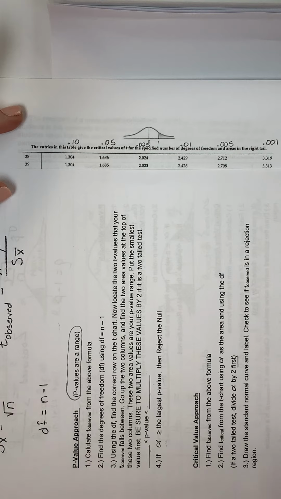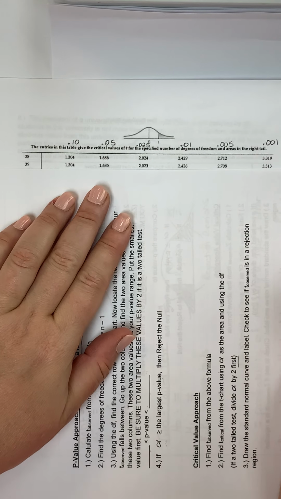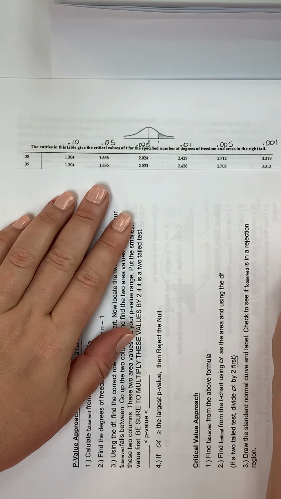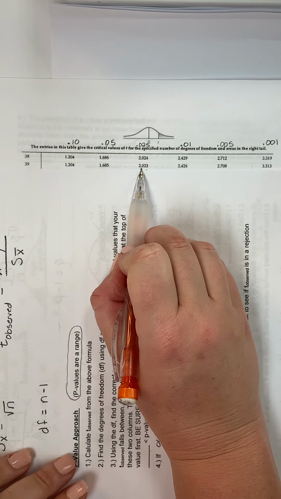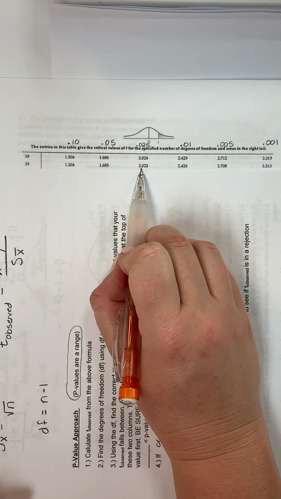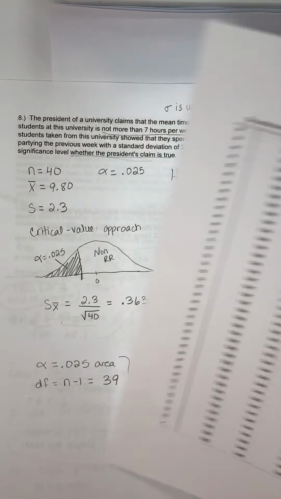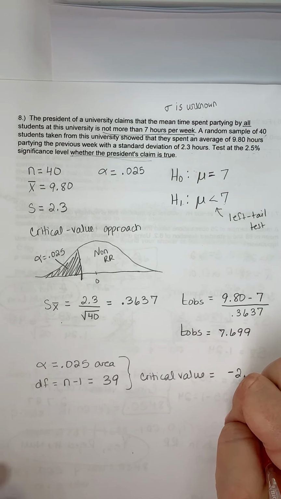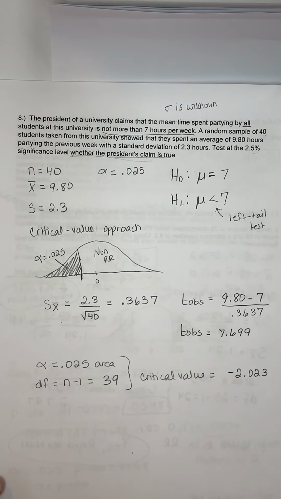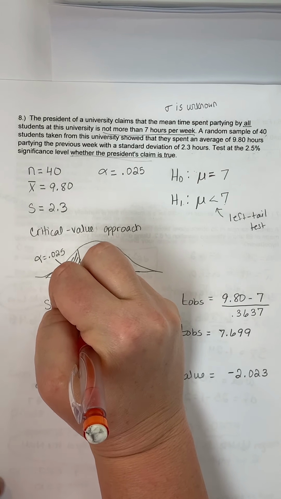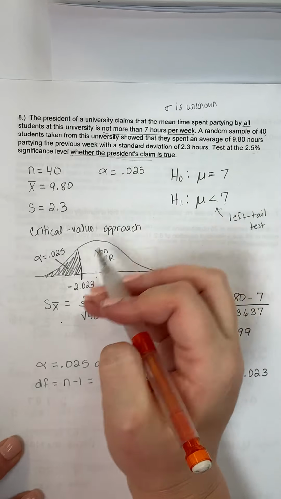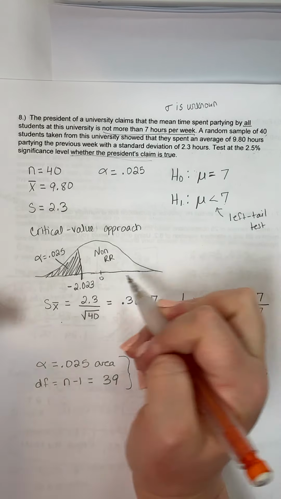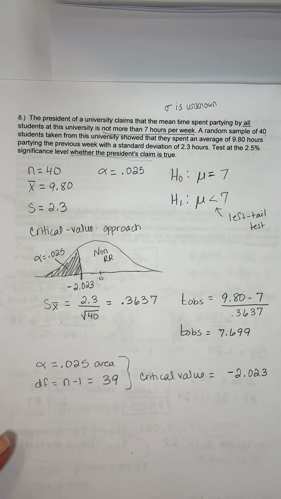There we go. Now, remember, in Chapter 8, I already went through and I labeled this other side of my T chart so that I wouldn't mess up my columns here. So my area was 0.025, so we're looking at the third column, and I see 2.023. Now remember, we're going to make that negative 2.023 because it's a left-tailed test. Negative 2.023. All right, move that 0 out of the way. You get the idea. All right, so now we need to decide.